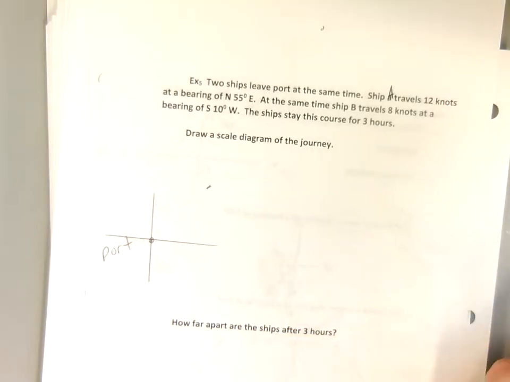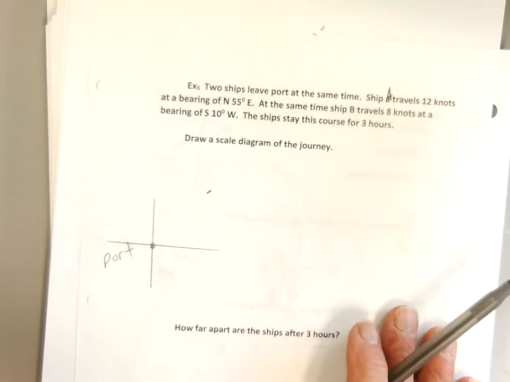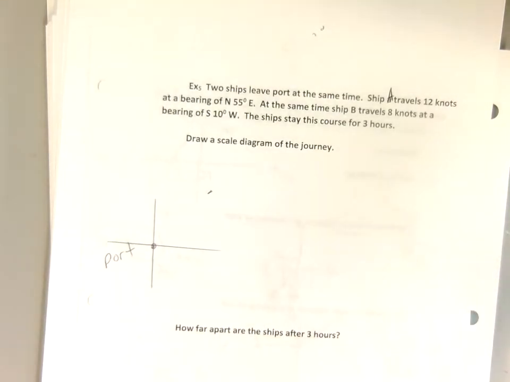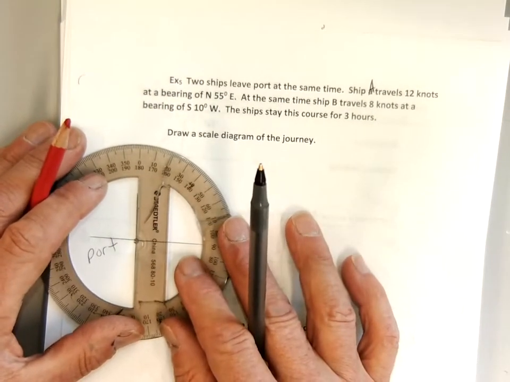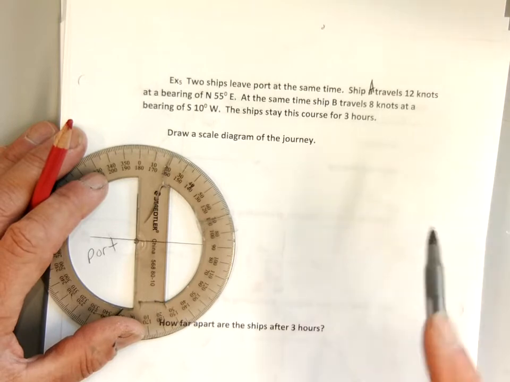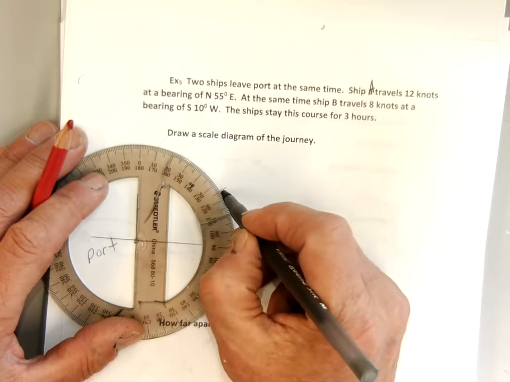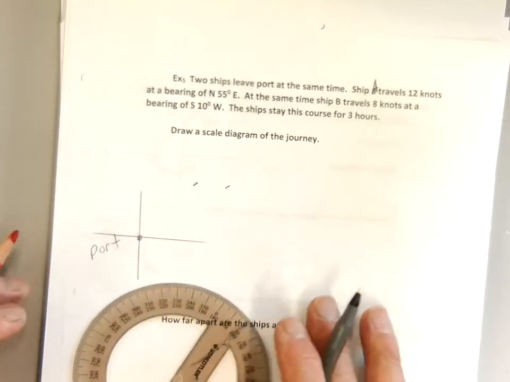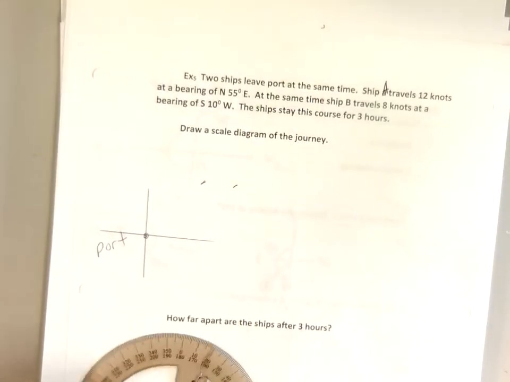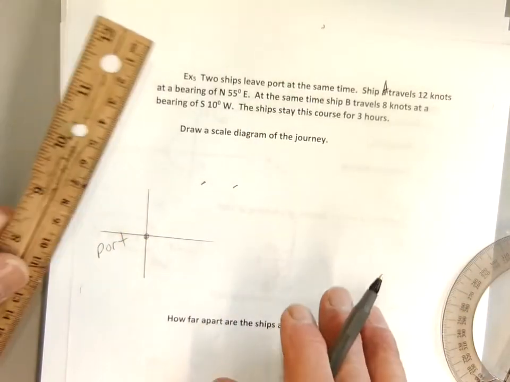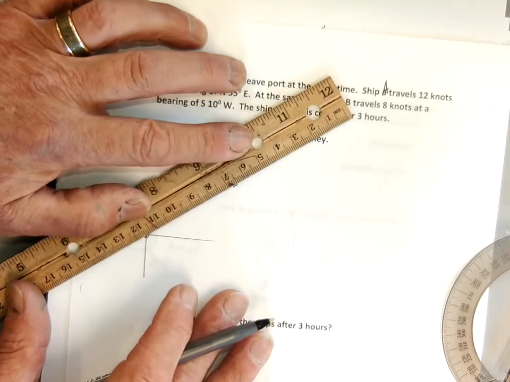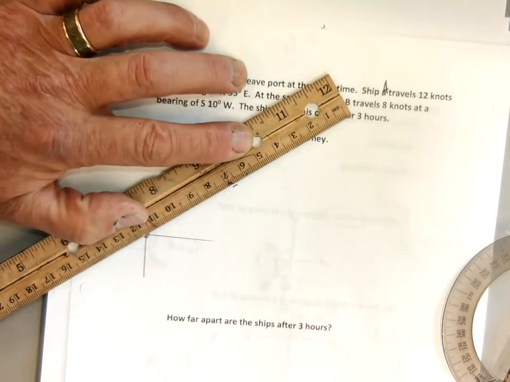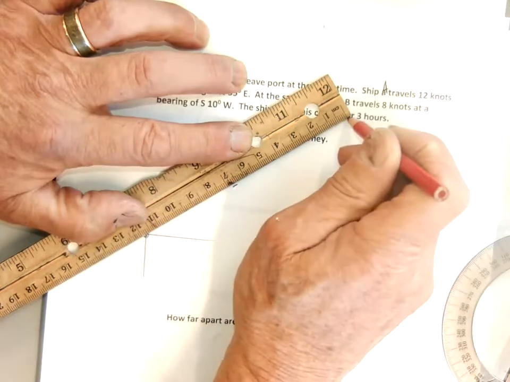I'll draw my vector in, but I'm going to draw my vector a length. You didn't have the center of the compass. Did I miss that? Oh, yeah. Wow, I'm just having a day, huh? 55. Thanks, Brittany. Oh, yeah, I was off, wasn't I? Okay, 12 knots. So I'm going to draw it a length of 12. I can shorten it, draw it 6 and call it 12. That would work also.